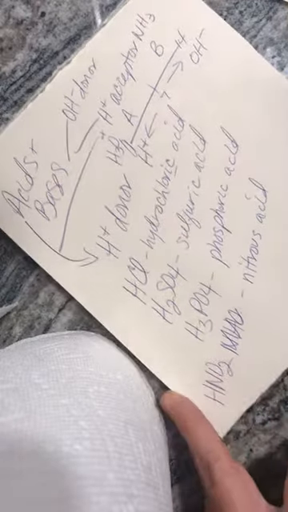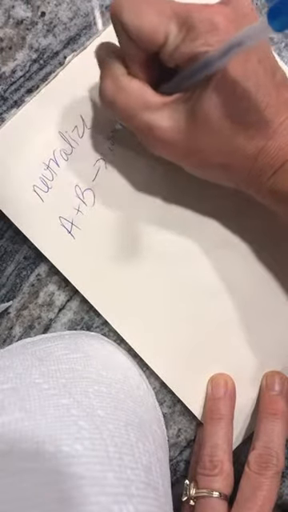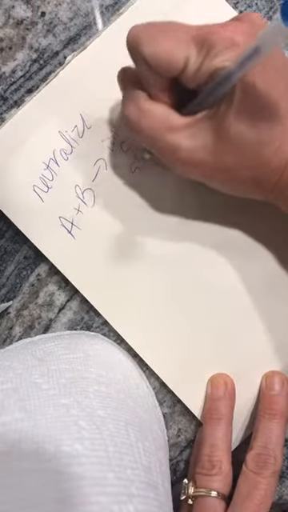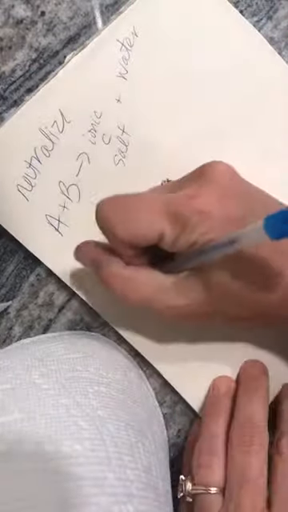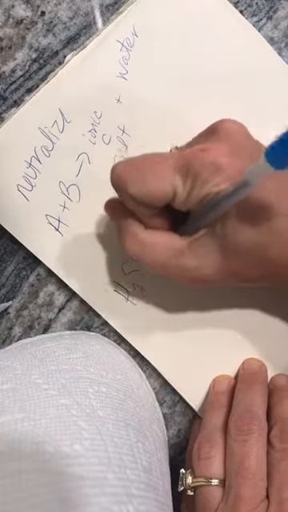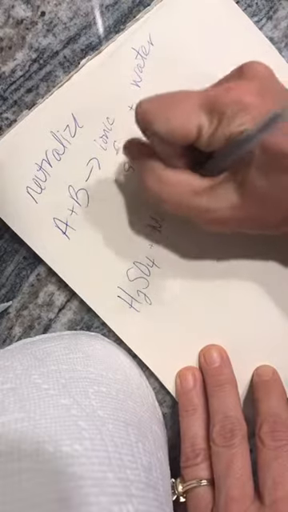All right, let's move on to some more stuff with acids and bases. Let's talk about neutralizing. If you neutralize something, you are taking an acid plus a base. You always make an ionic compound or a salt, and you always make water. So when you are writing out the products, let's say we have H2SO4 and we have magnesium hydroxide.